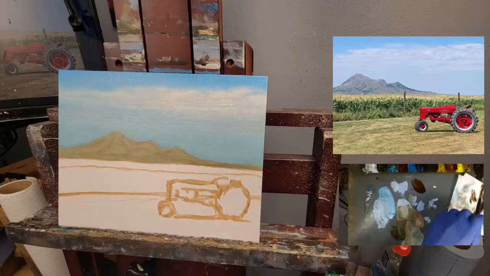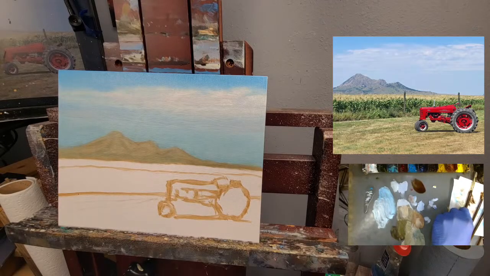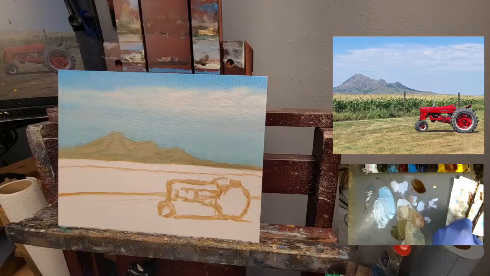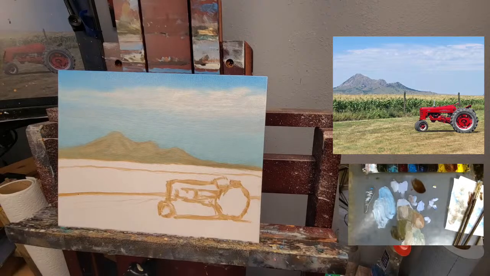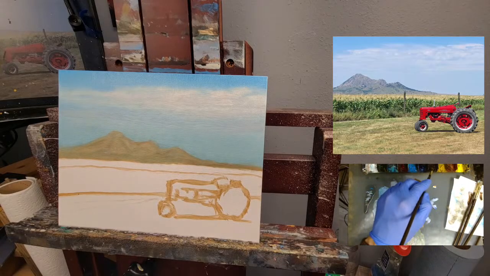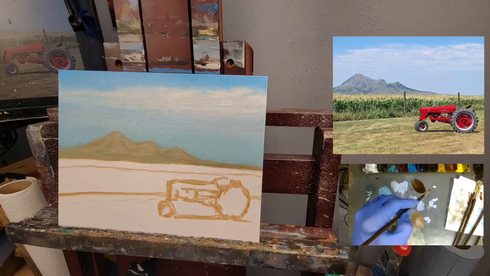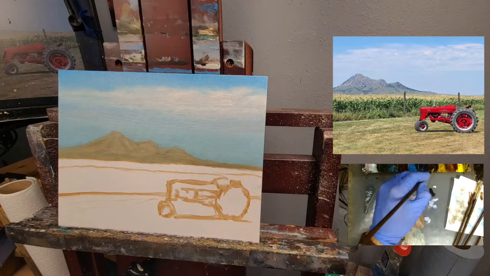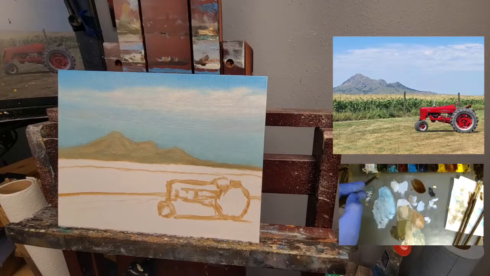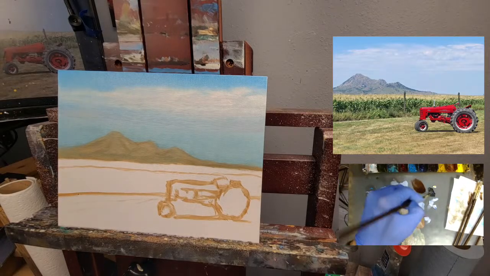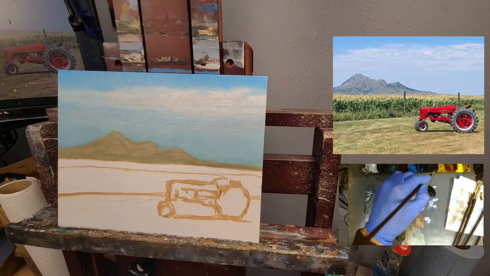Now, I need to do some, let's see. What I'd like to do is kind of mess around a little bit with some shadows.